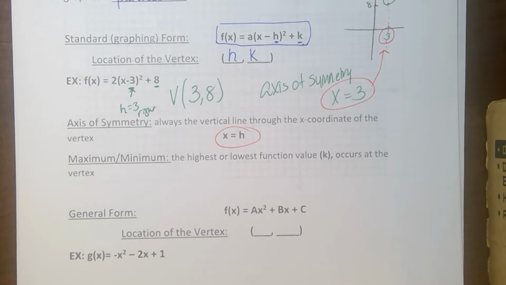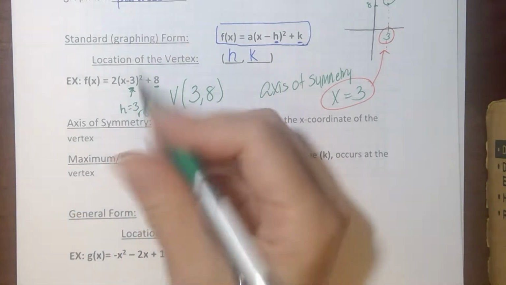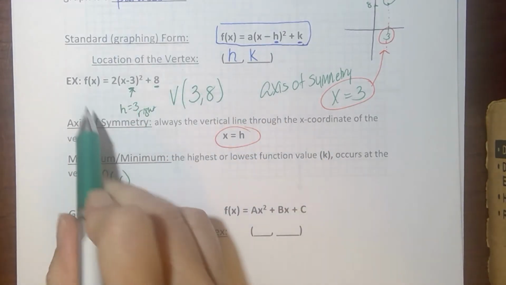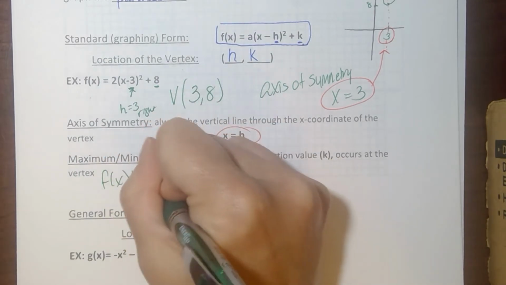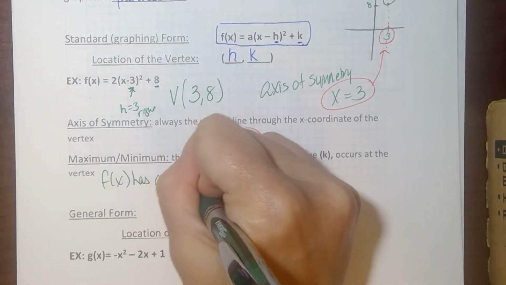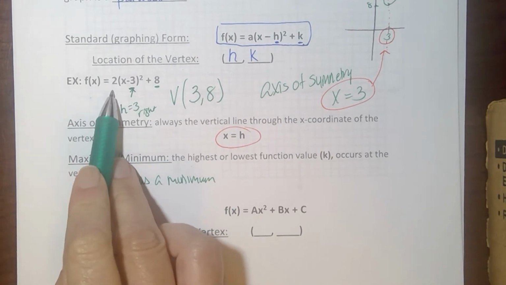Now, maximum versus minimum. This is determined by the highest or lowest function value, k, and that occurs at the vertex. So for this function that we have been given, f of x, right there, has a maximum, or excuse me, has a minimum because it is a positive x squared term.